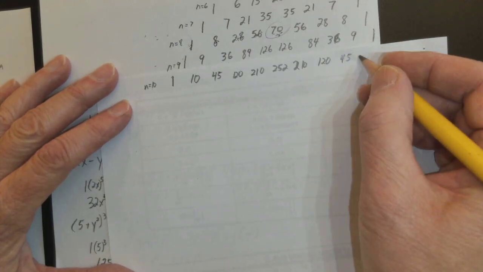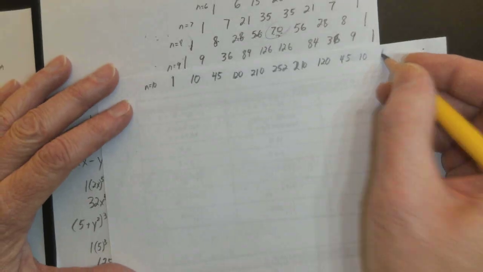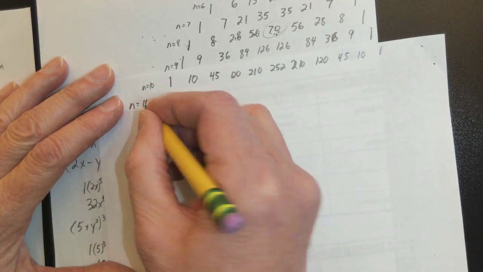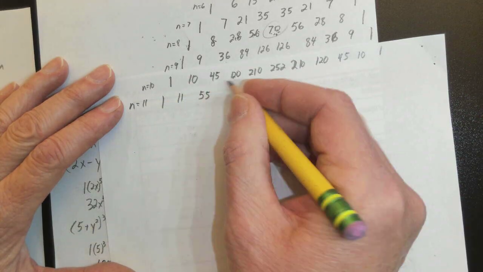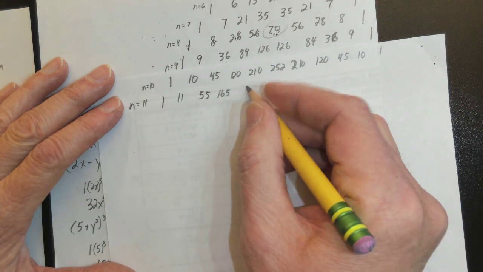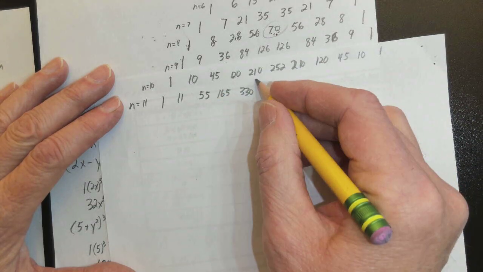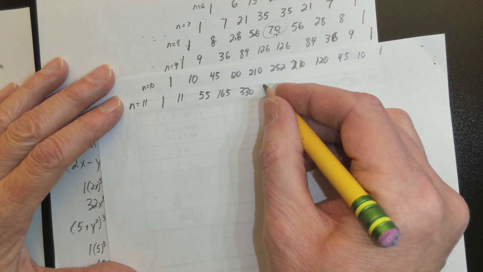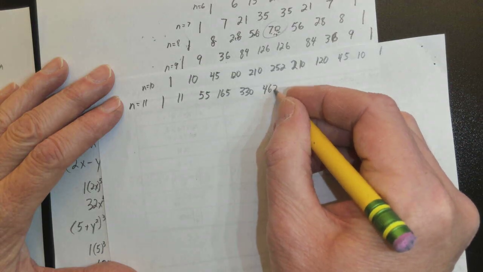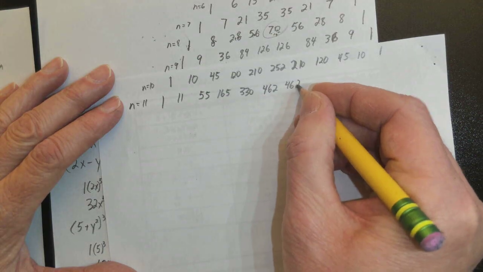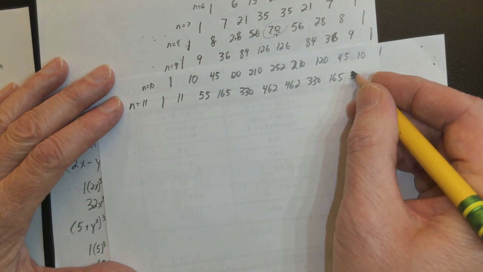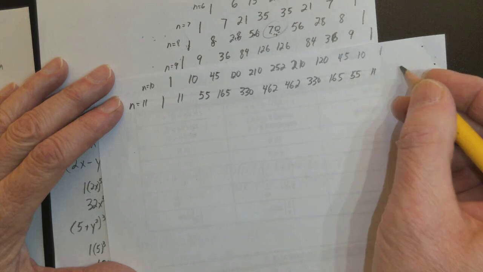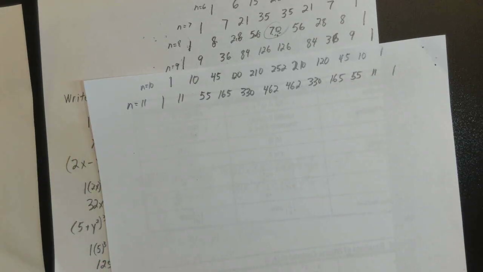Do you see the symmetry in these every time? Okay. N equals 11. These middle numbers start getting big quick. 1, 11, 55, 165, 330, 462, 462, 330, 165, 55, 11, and 1. Okay.